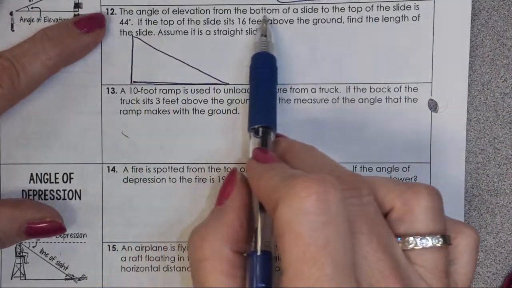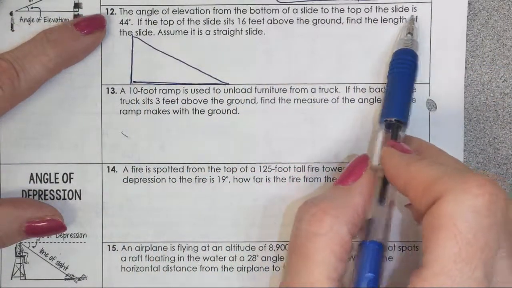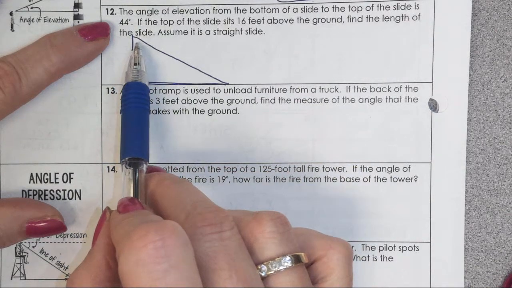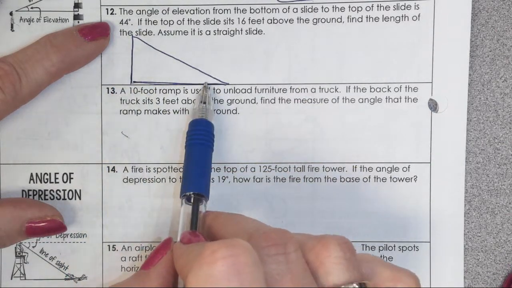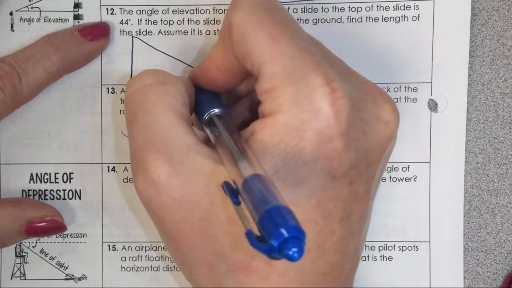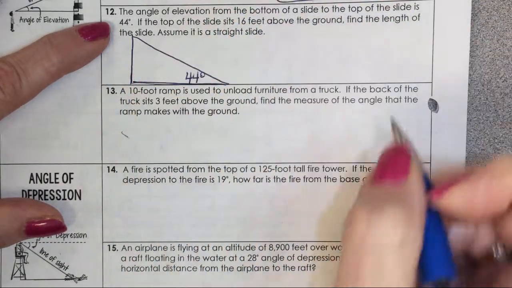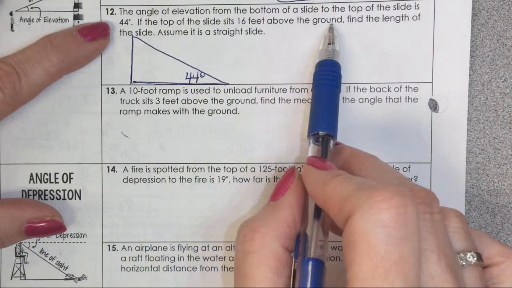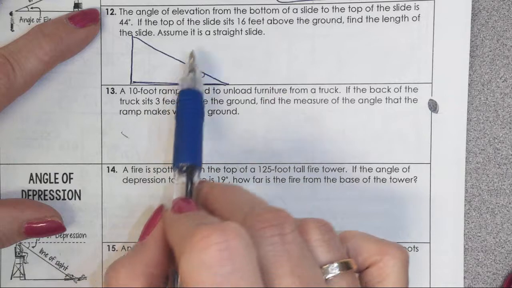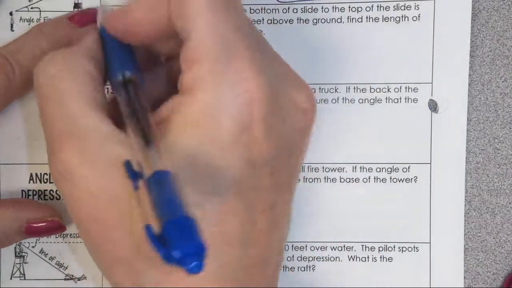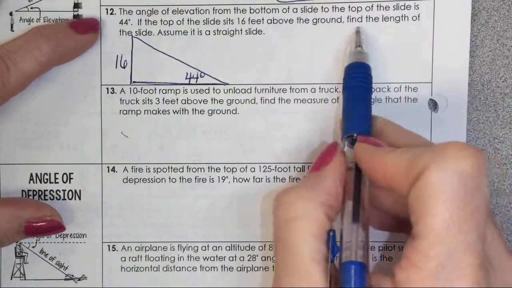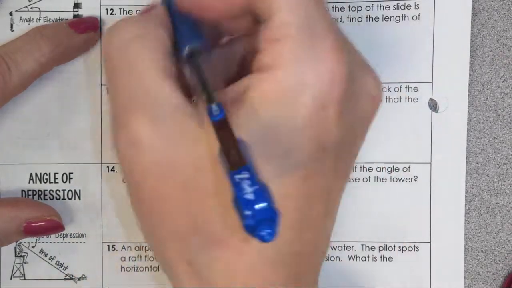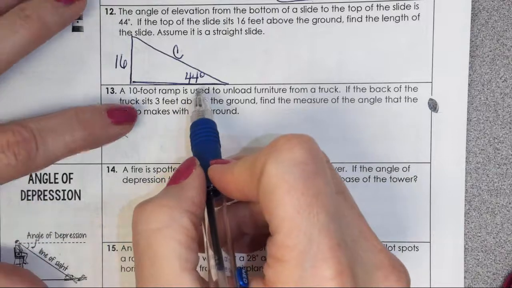So assume the angle of elevation from the bottom of the slide to the top of the slide is 44 degrees. Where does that 44 degrees go? A, B, or C? C. If the top of the slide sits 16 feet above the ground, is that A, B, or C? A. Find the length of the slide. Am I trying to find B or C? C.